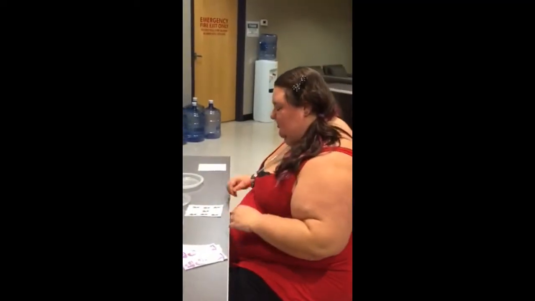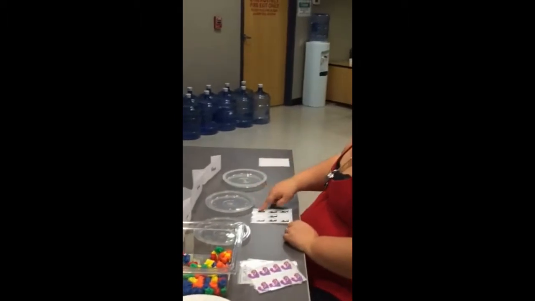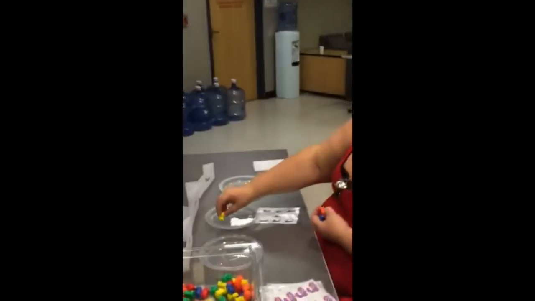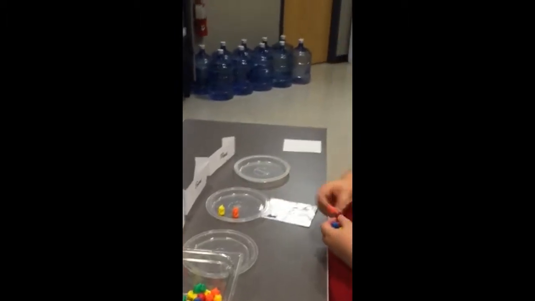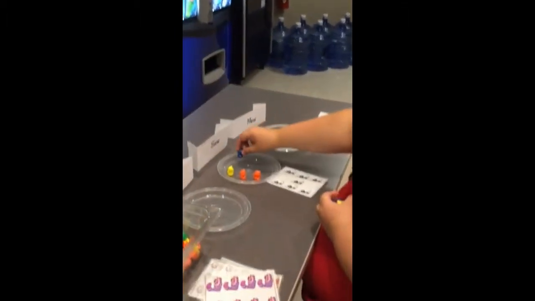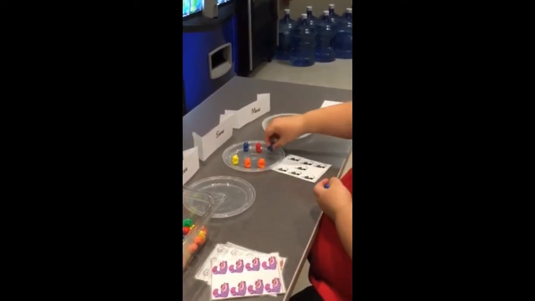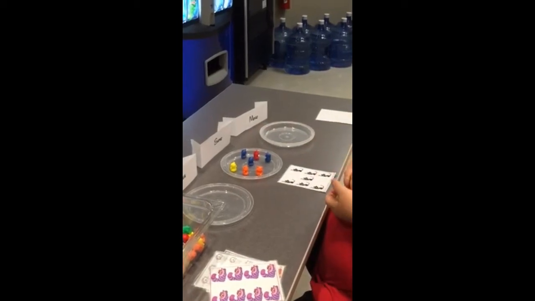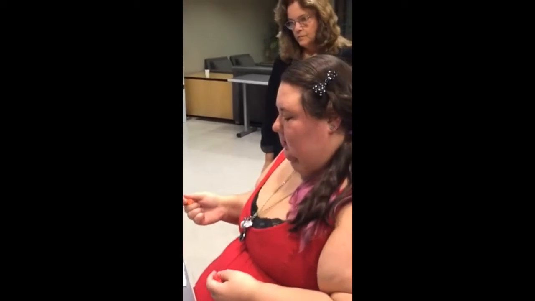So, 1, 2, 3, 4, 5, 6, 7. 7 cats. So 1, 2, 3, 4, 5, 6, 7. So there's 7 cats and 7 cats. So 7 is the same.